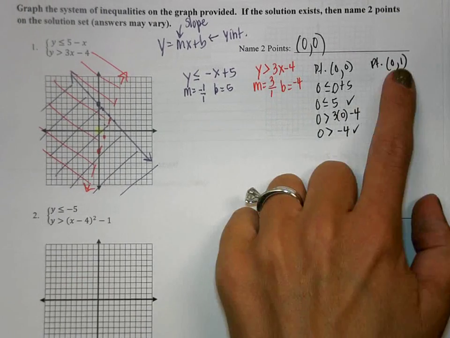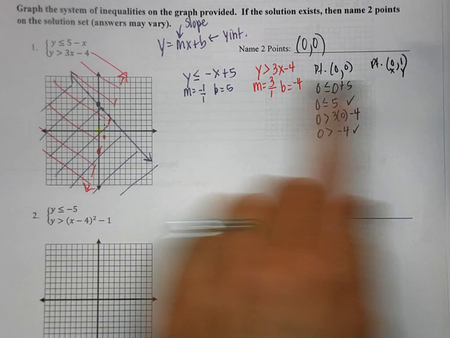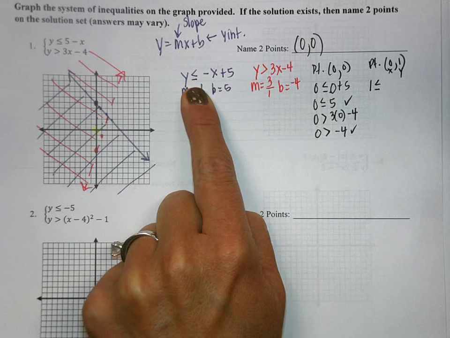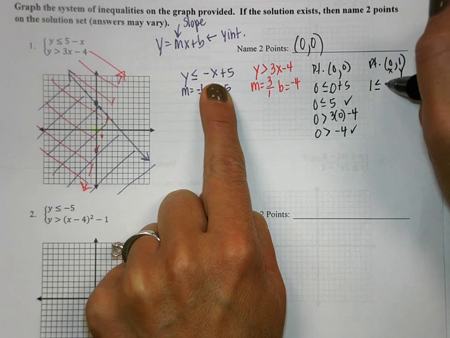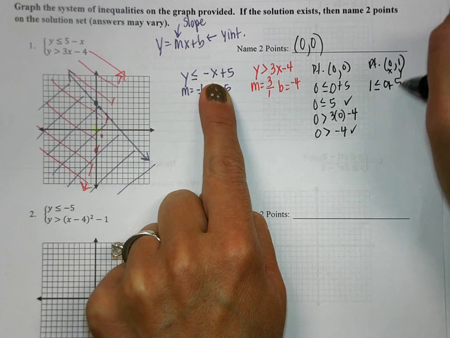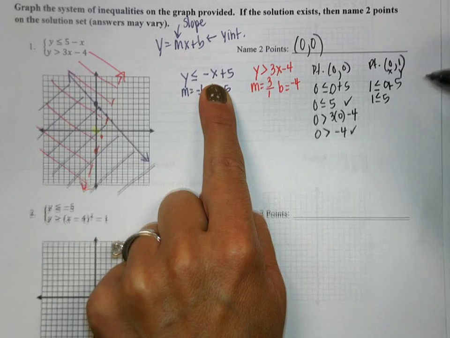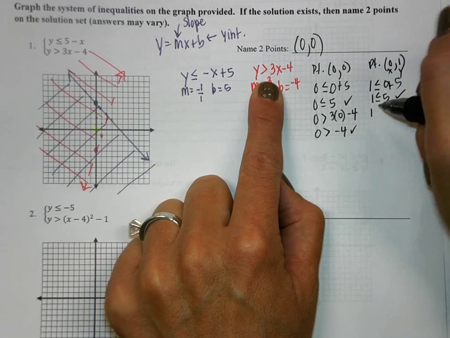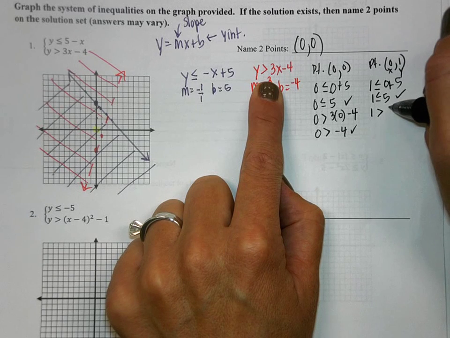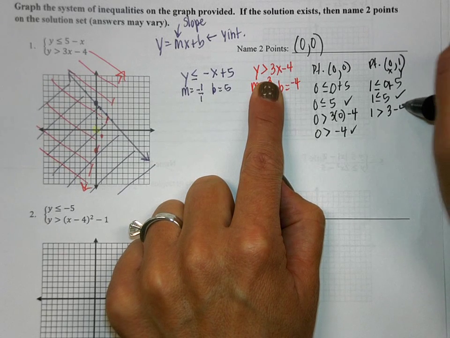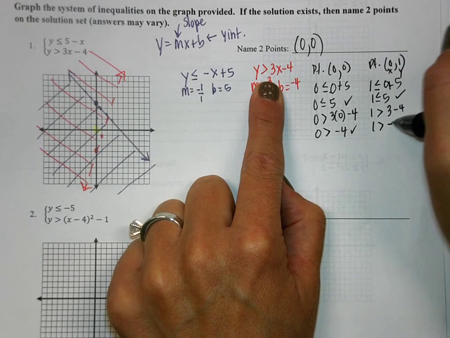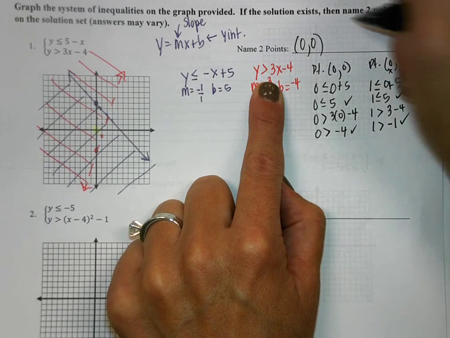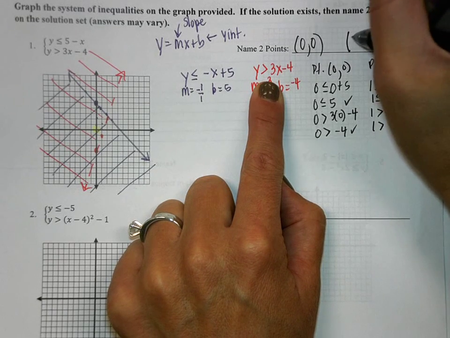Okay, so we take, remember, x and y. So first equation, I would write this as 1 is less than or equal to, and there's no such thing as negative 0, so I'm just going to write 0 plus 5. Is 1 less than or equal to 5? Yes, so that checks. We go to our other equation here. 1 is greater than, 3 times 1 makes 3 minus 4. 1 is greater than negative 1. Does that check out? Yes. So we have the point 0, 1.